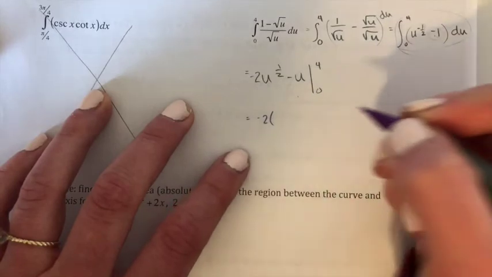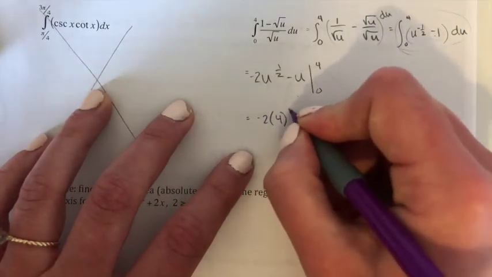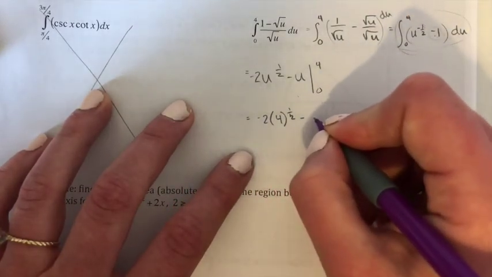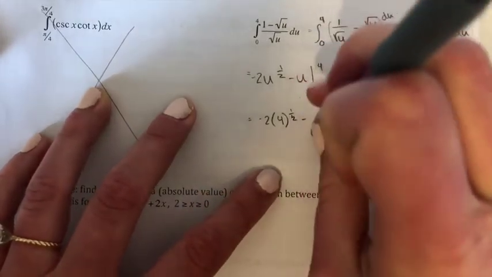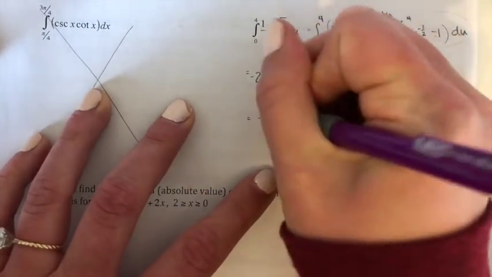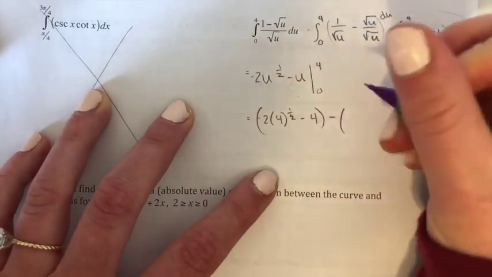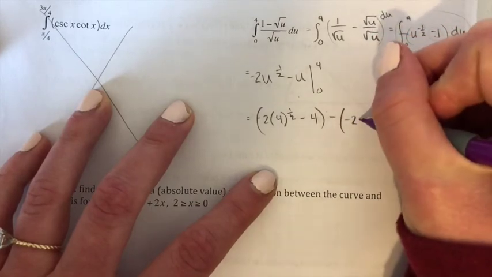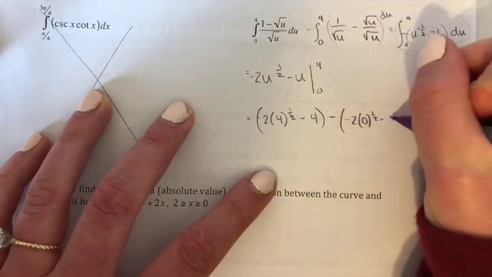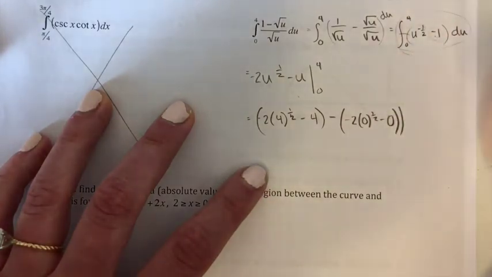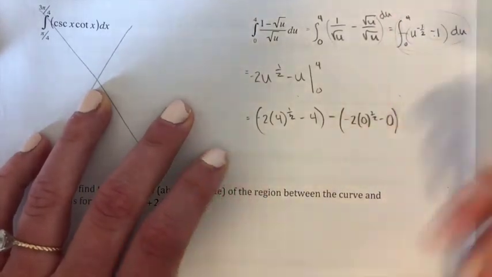So -2 times 4 to the 1/2 minus 4, minus -2 times 0 to the 1/2 minus 0. I added an extra bracket.